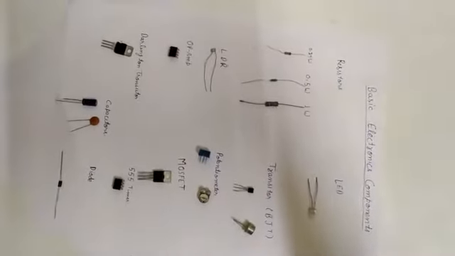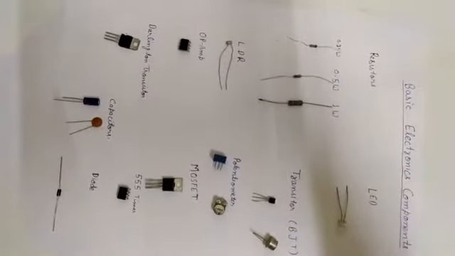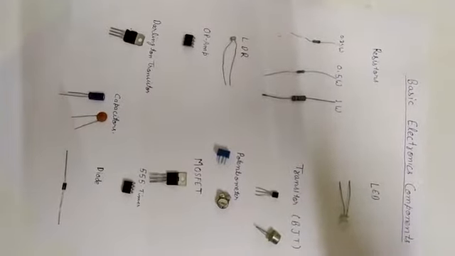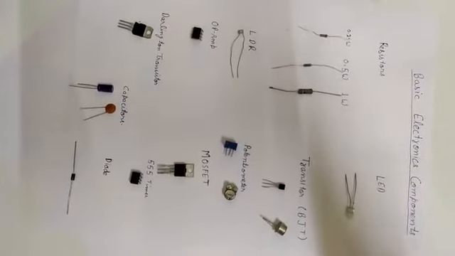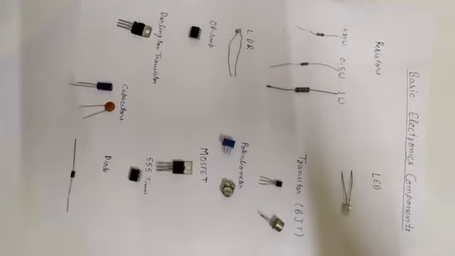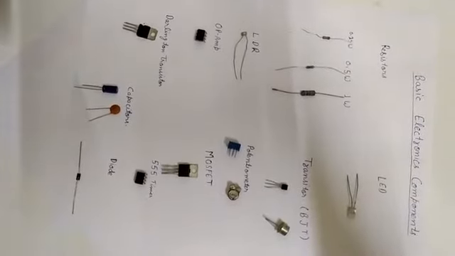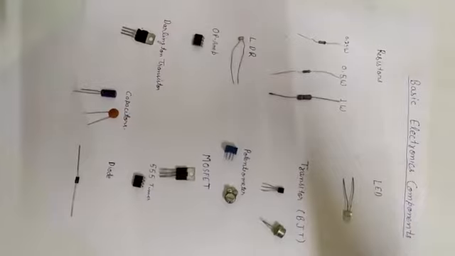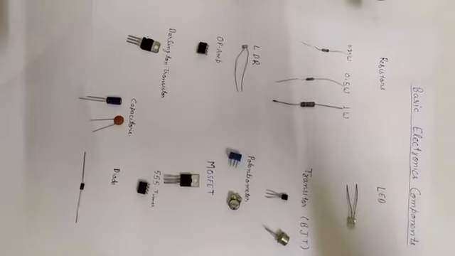Today I will tell you about the basic components which are used in electronic circuits. First component is resistor. There are many types of classification of resistors. One of them is that resistors are classified on the basis of their power dissipation.